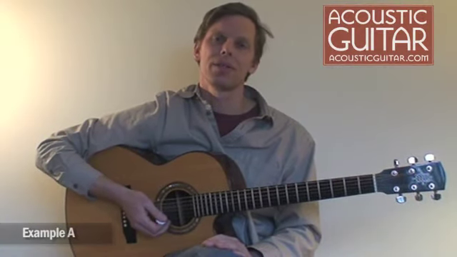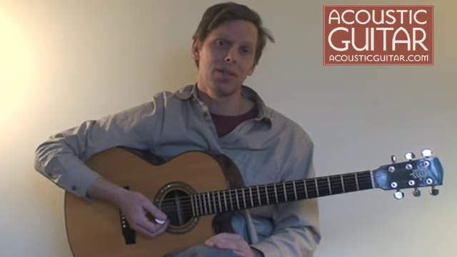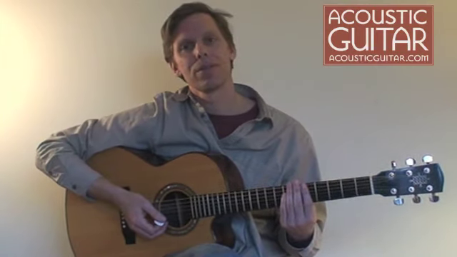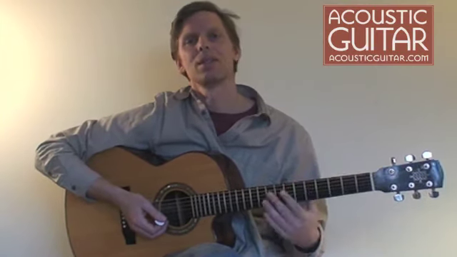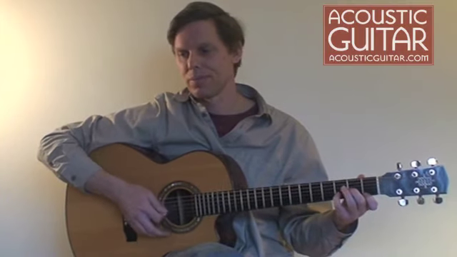So we tried out a version of Rain and Snow in drop D tuning with the capo up at the 5th fret. But it's worth noting also that drop D tuning works too with this song down in open position without the capo.